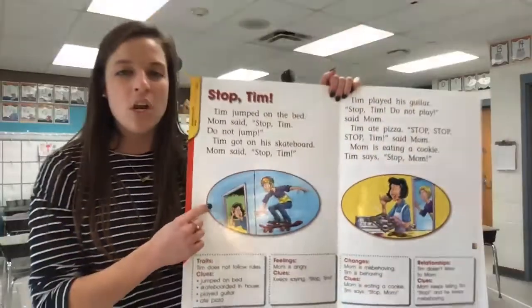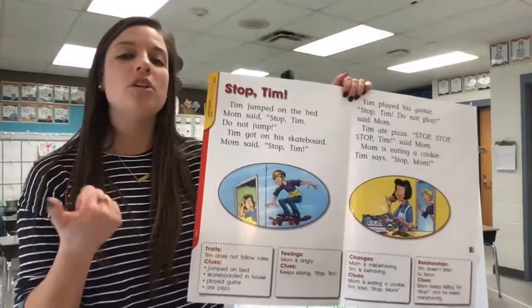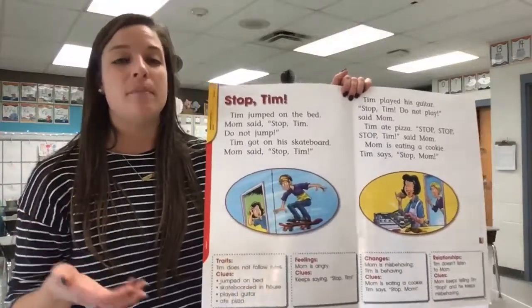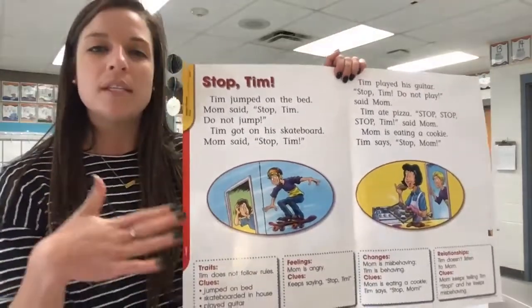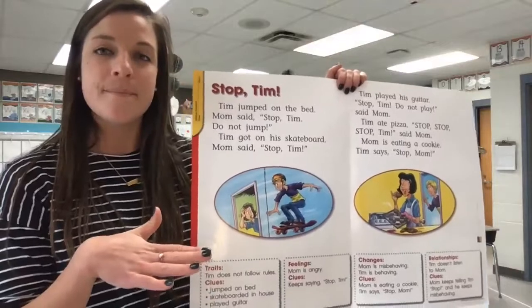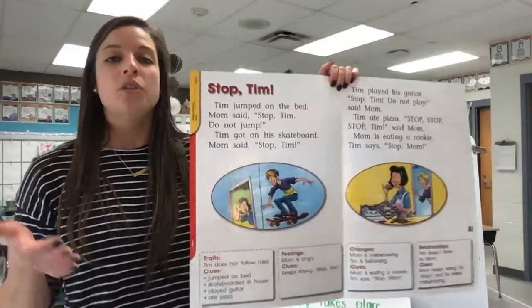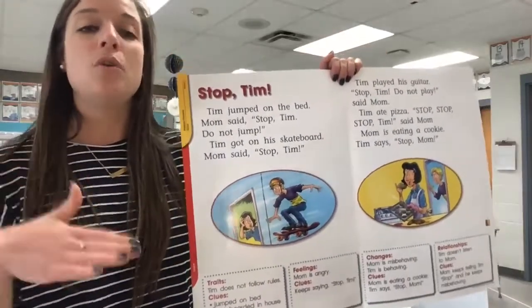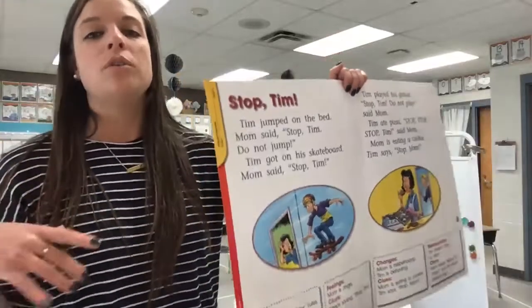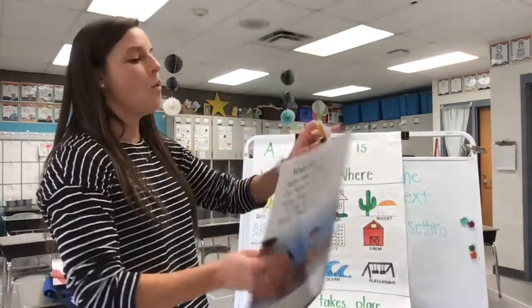Should we skateboard in our houses? We've talked about how that's dangerous, right? We can hurt ourselves or hurt someone else or break something. So if Tim was outside in his driveway or at the park skateboarding, do you think his mom would say, "Stop, Tim"? Probably not, because that's where he is supposed to be riding his skateboard. So that is just another example of how important the setting of a story is to us while we are reading. So today we're going to take a look at a new poster called Juan Likes to Run.